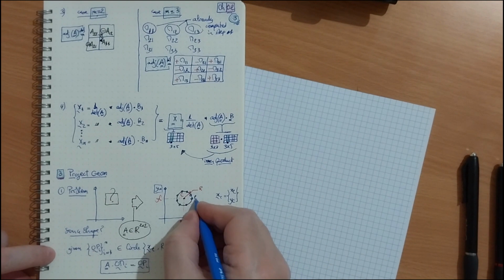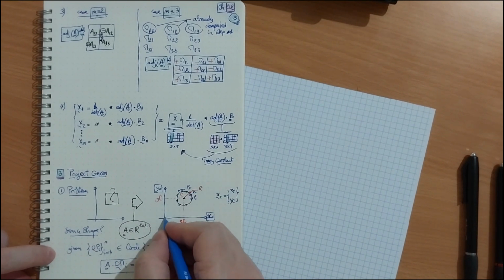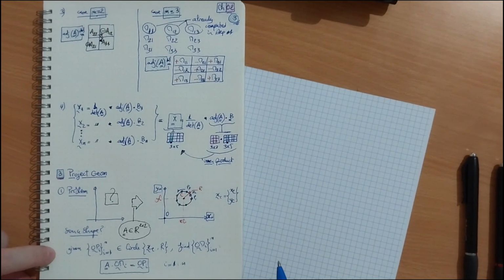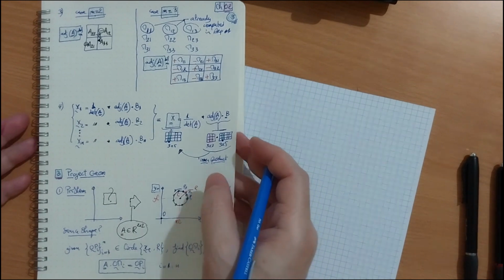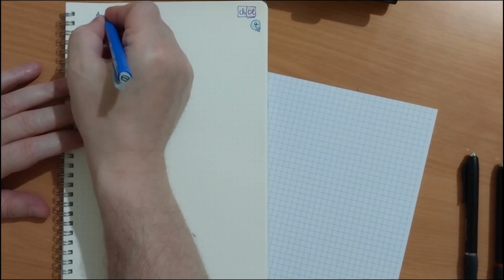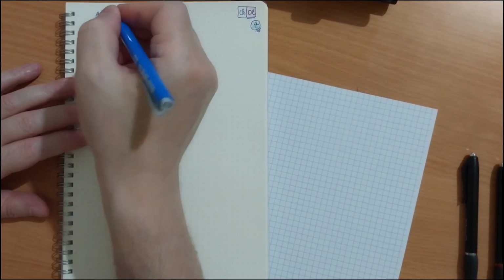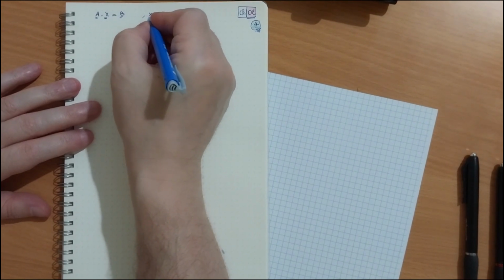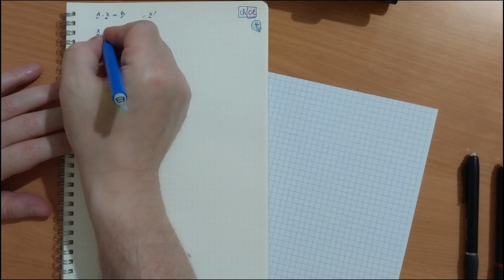For example, this is P1, this is P2, P3, etc. And this is the origin of the reference. So we can rewrite this system in this way: A dot X, matrix X, equal matrix B. Find X, the matrix X, where X is a matrix defined by columns.